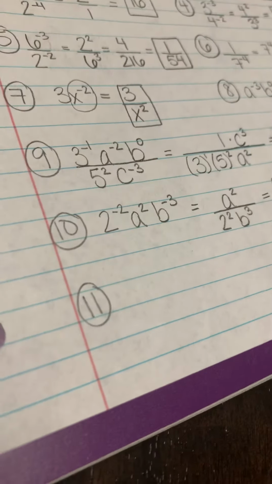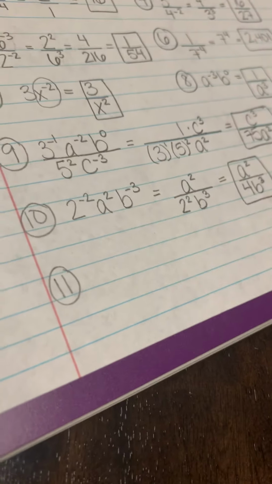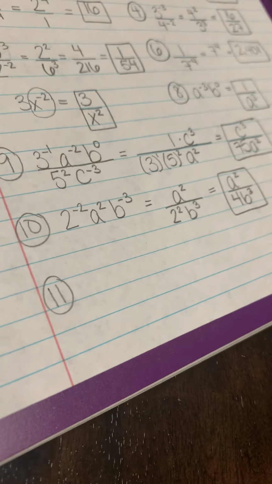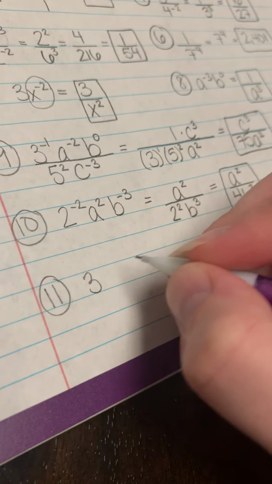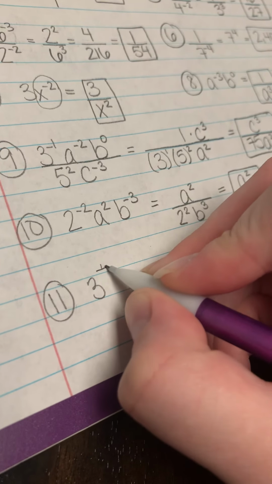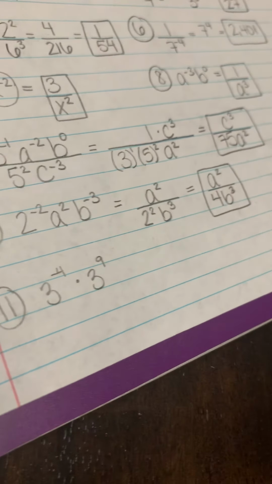As mentioned before, this can be used in lots of different ways. So there's going to be a handful of examples that touch on every single different rule. So now we have 3 to the negative 4th power times 3 to the 9th power.